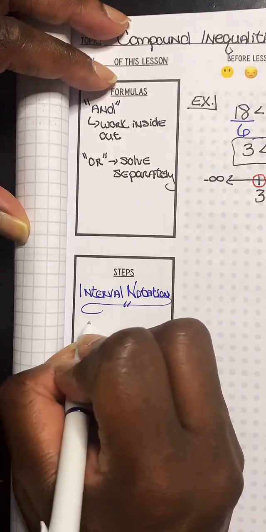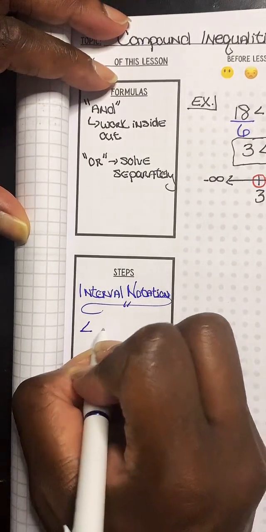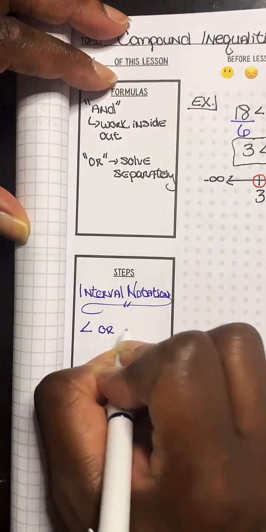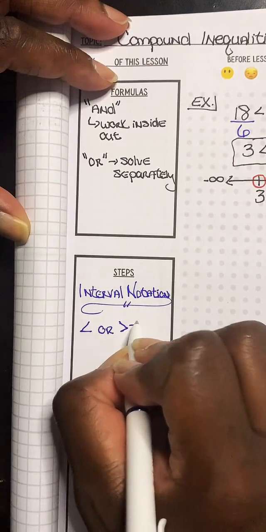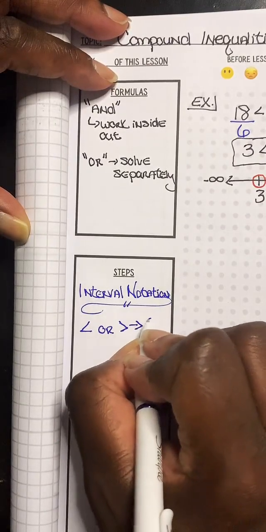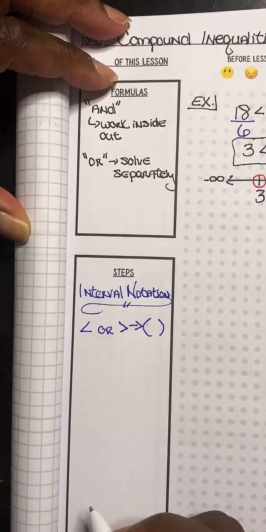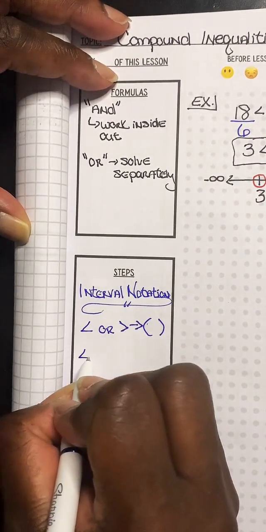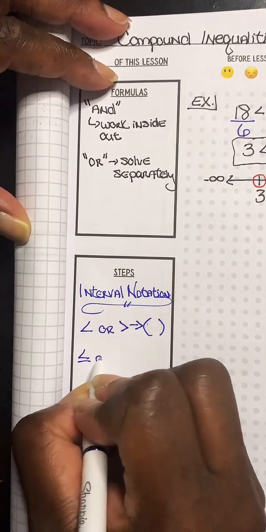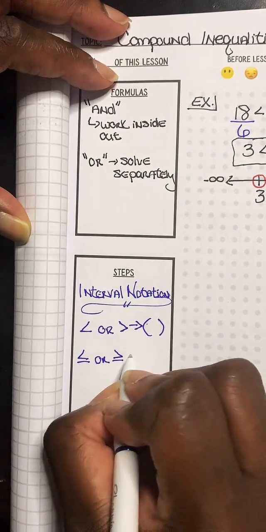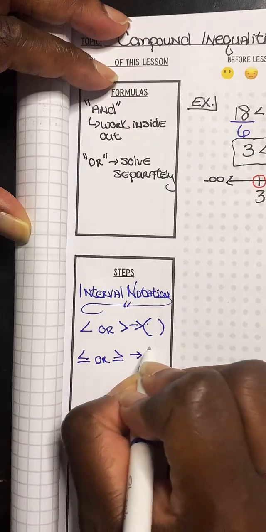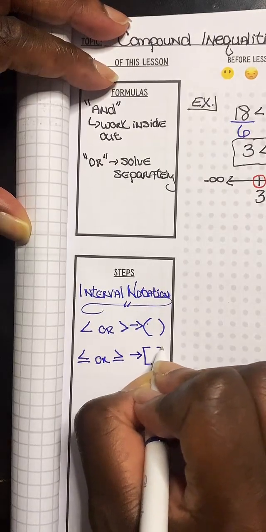So for the interval notation, if you have less than or even greater than, you will always get parentheses. But if it's less than or equal to or greater than or equal to, you will always have brackets.